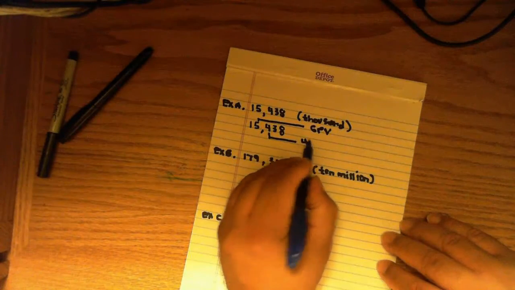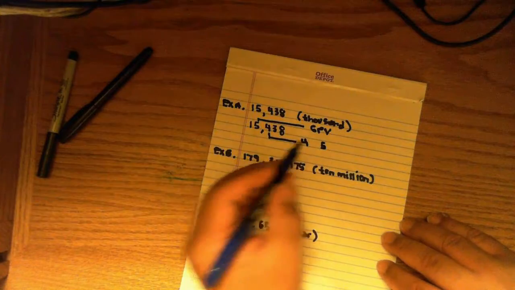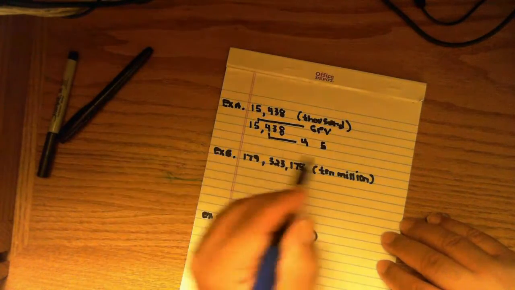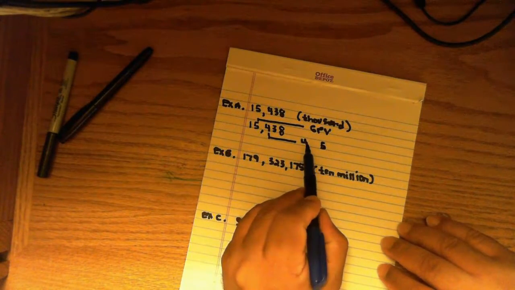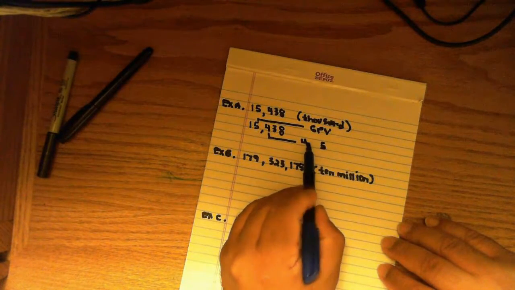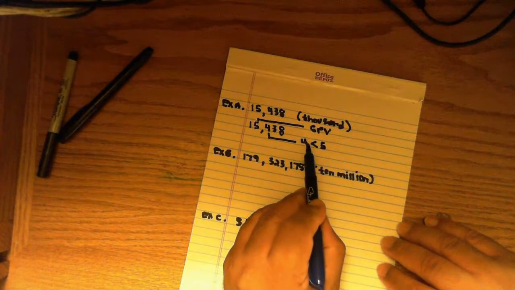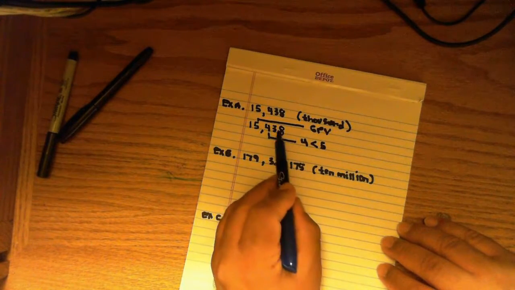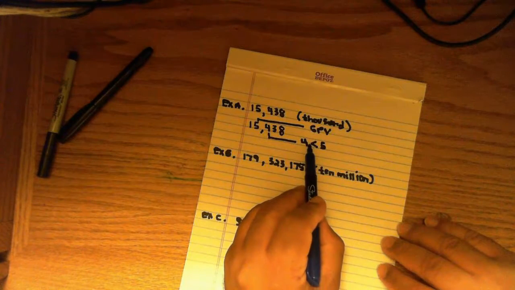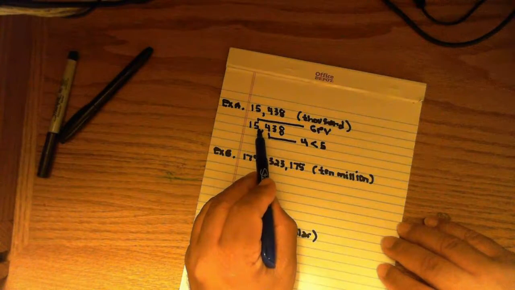We're going to see its order relationship with 5. We need to see the order relationship between 4 and 5, and we see that 4 is less than 5. So if the digit to the right of the given place value is less than 5, then the given place value stays the same.